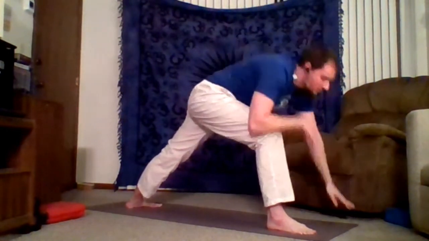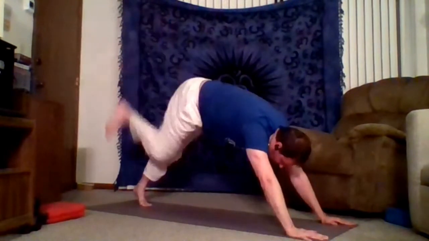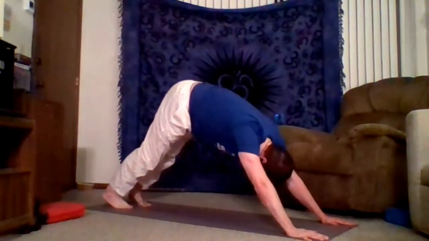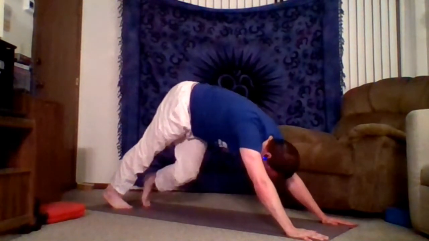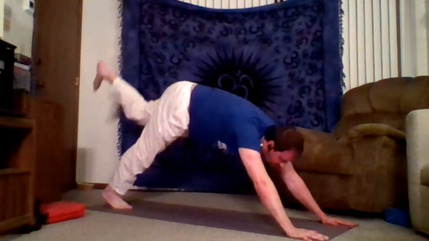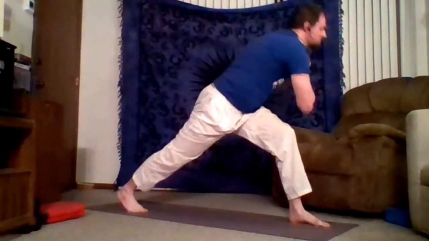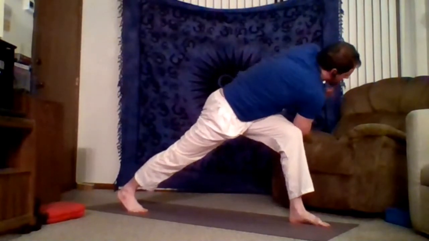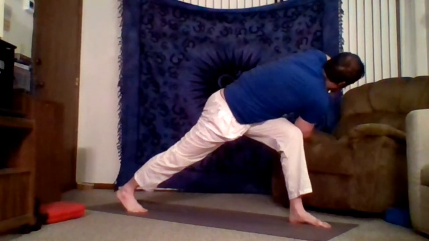Exhale, hands come down. Inhale, right leg up and back into your Parvatasana. Inhale, left leg taking it through, moving into your twist. See if the eyes can close.